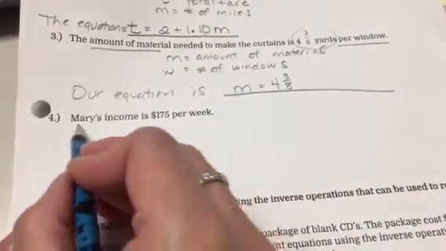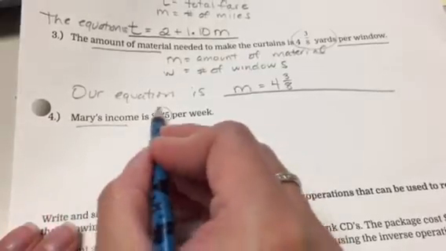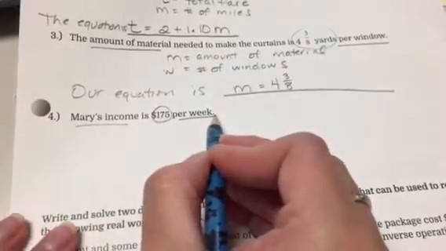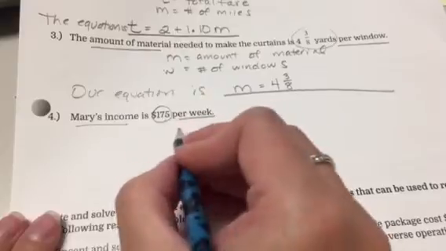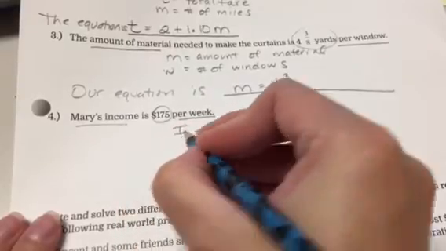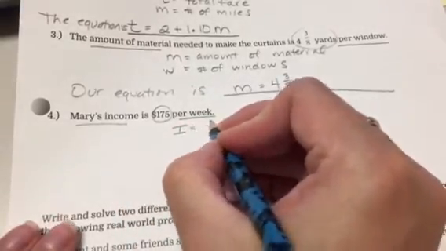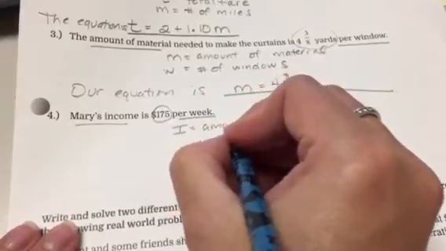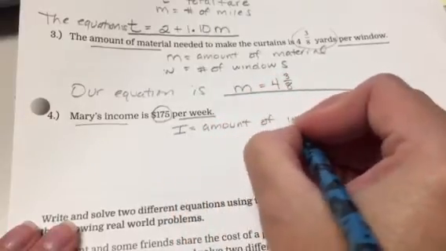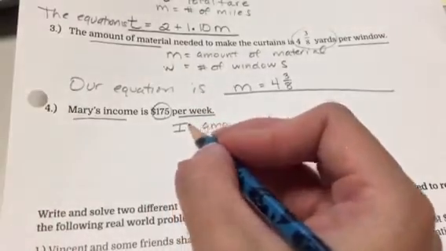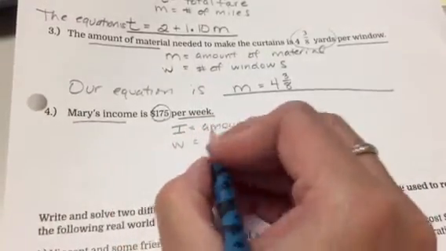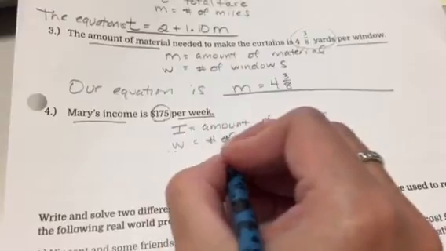This one says Mary's income is $175 per week. So we want to figure out her income, or total income. So this is going to be the amount of income. And they didn't tell us how many weeks we're figuring it out for, so we're going to say W equals the number of weeks.